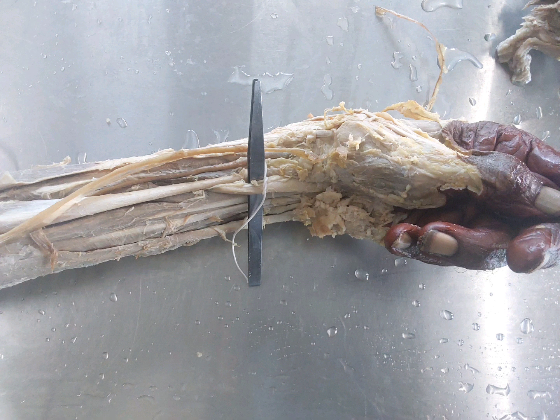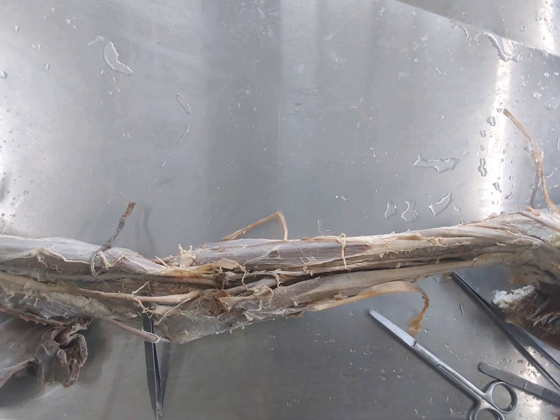So compression of the median nerve at the wrist or in the carpal tunnel leads to a syndrome that is known as the carpal tunnel syndrome. The question can be asked like this: compression of this nerve at the site leads to what syndrome? So the answer is carpal tunnel syndrome.